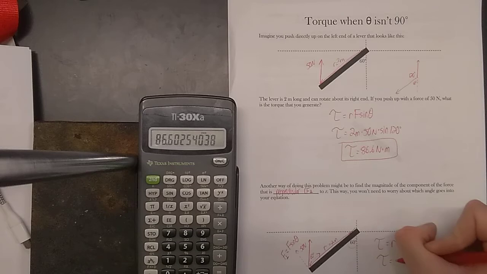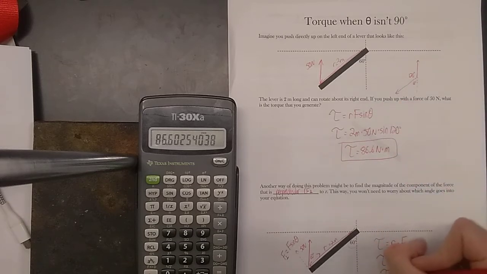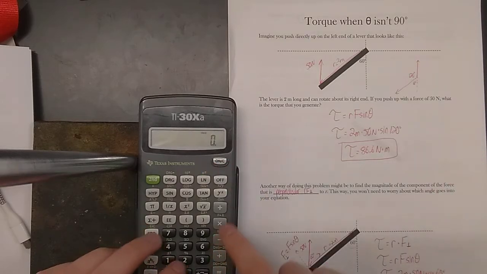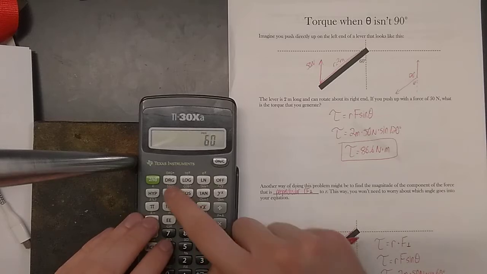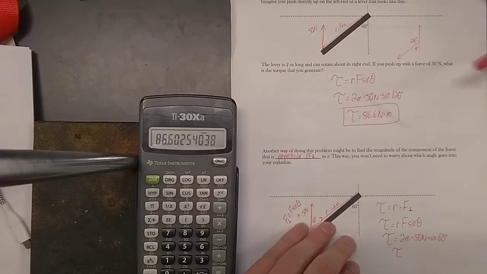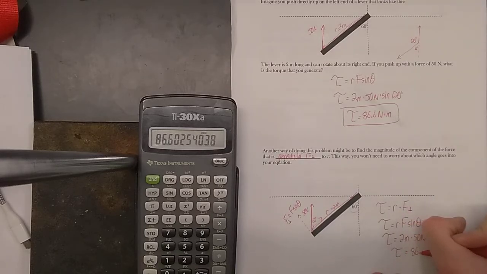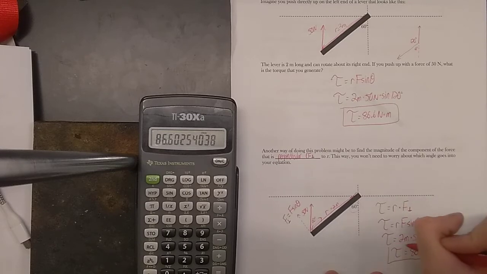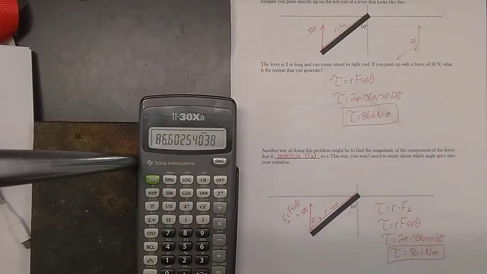And wouldn't you know, if we make that substitution, we are right back where we started. 2 meters times 50 newtons times the sine of 60 degrees. Almost back where we started. Let's see if we get the same thing. And we do. So we see that finding the perpendicular component of the force can also be useful.